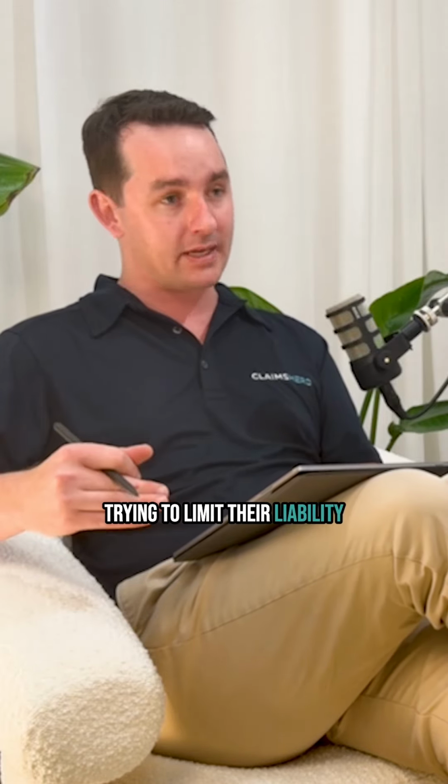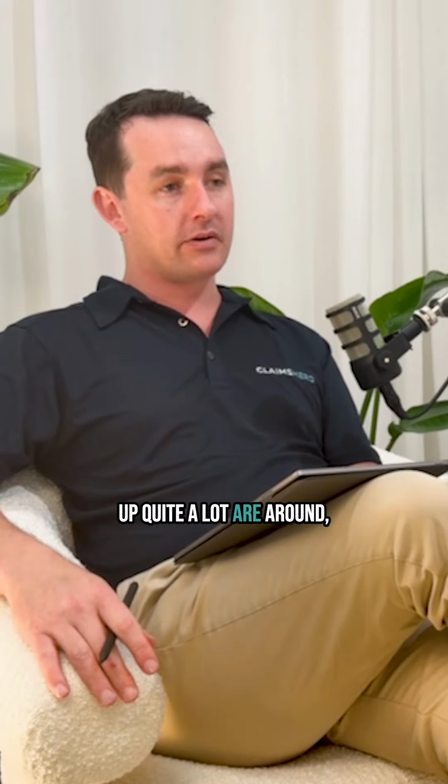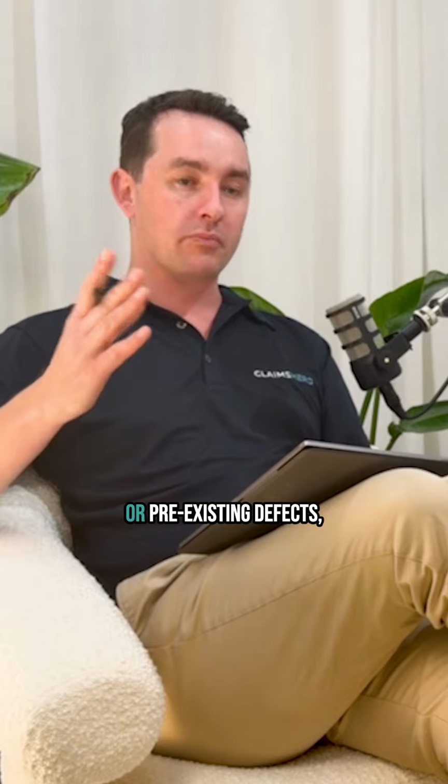The other thing that comes up a lot is exclusions. So that's where the insurer is trying to limit their liability or not pay a policy benefit for a particular reason. Some of the ones that come up quite a lot are around, say, maintenance issues or pre-existing defects, which is where they're saying, well, we shouldn't be liable for something because it was already damaged prior to the event.